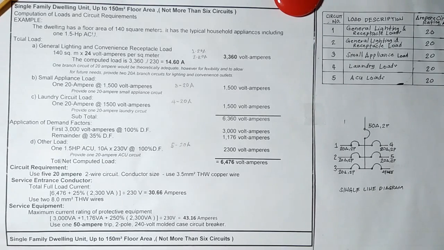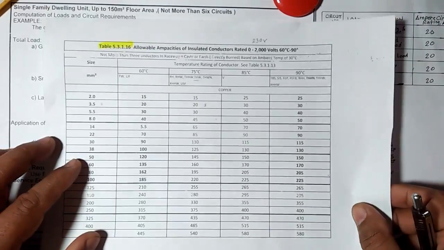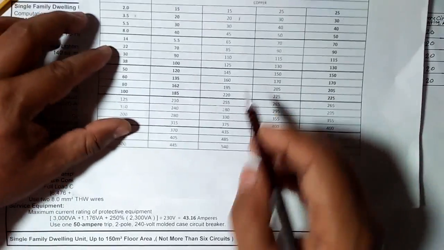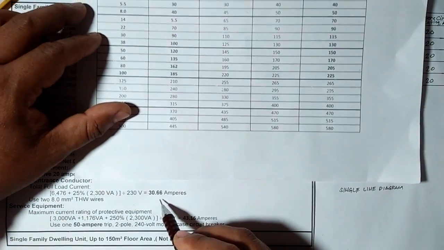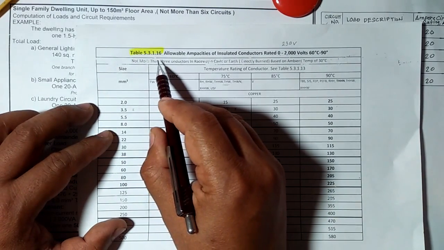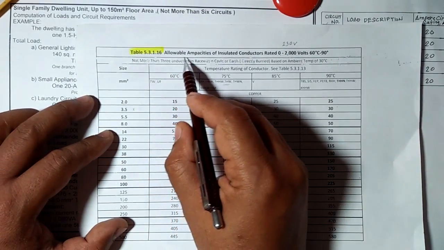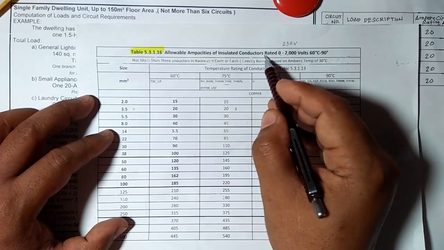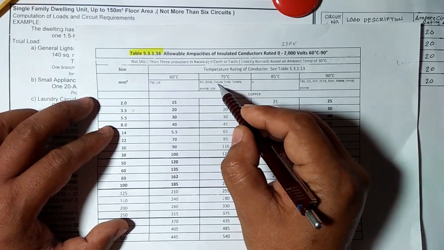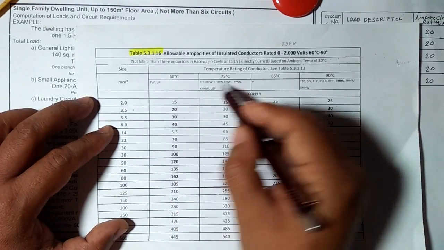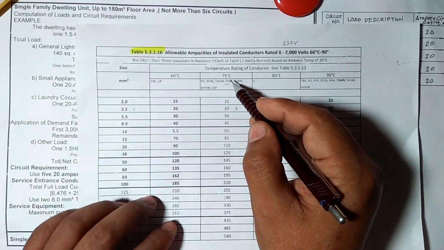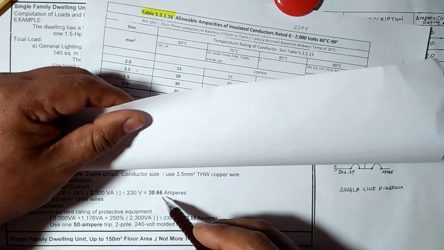We will be getting the size of conductor. So remember, we have 30.66 amperes. In table 5.3.1.16, allowable ampacities of insulated conductors, if we will be going to use TW for 60 degrees or THW for 75 degrees, we will look for 30.66.